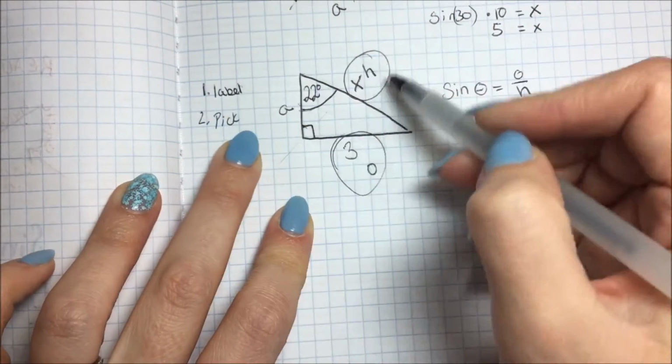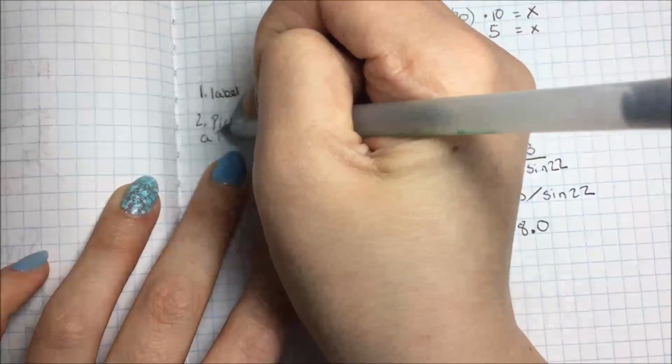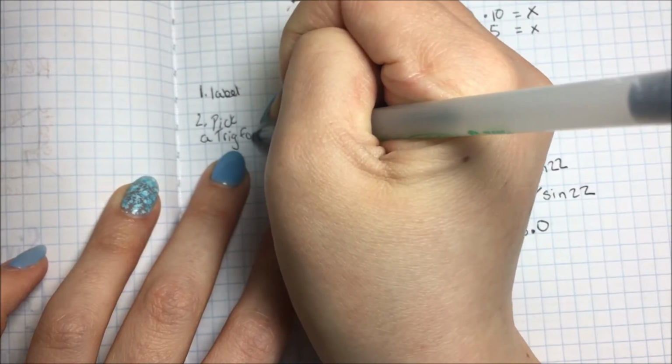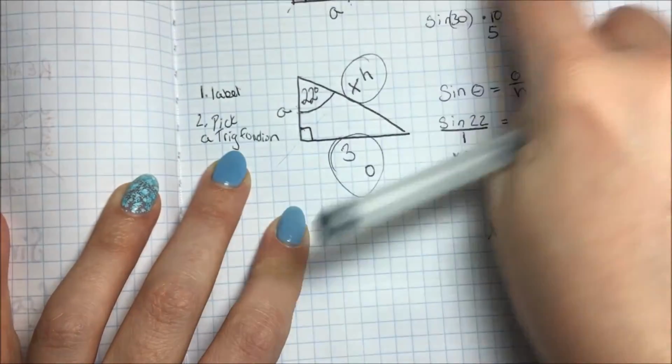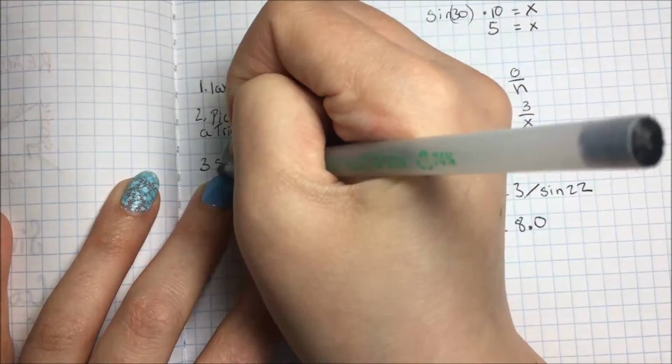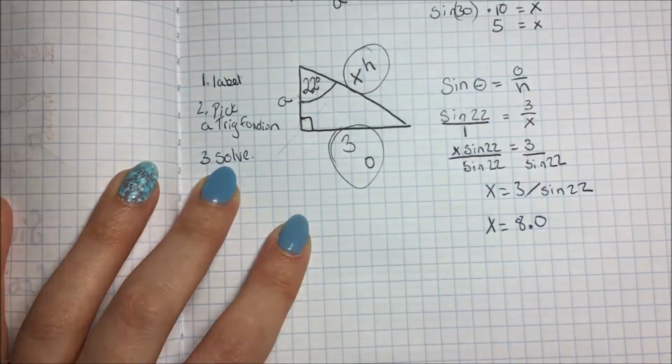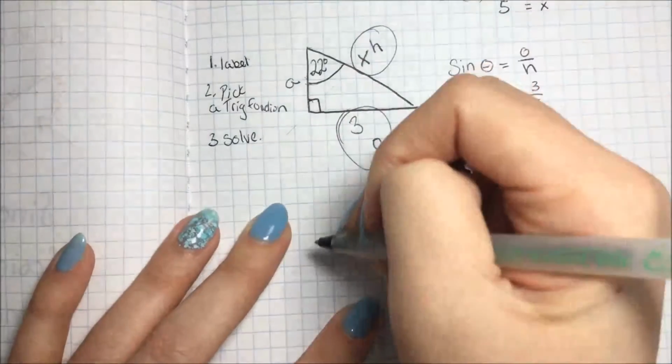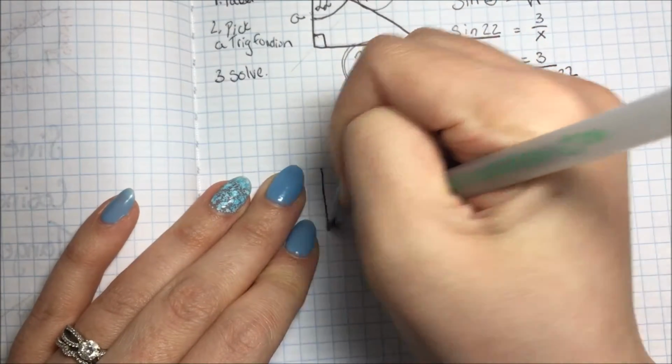So step 1, I labeled. Step 2, pick a trig function. And sine, cosine, and tangent are considered trig functions. Okay, so let's do one more in a non-special right triangle.